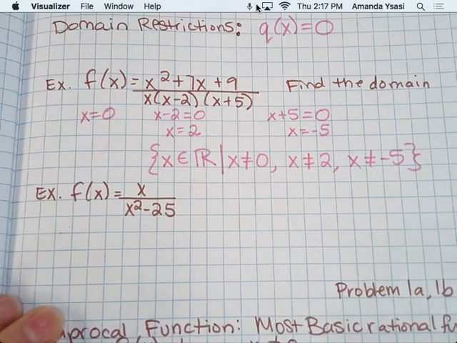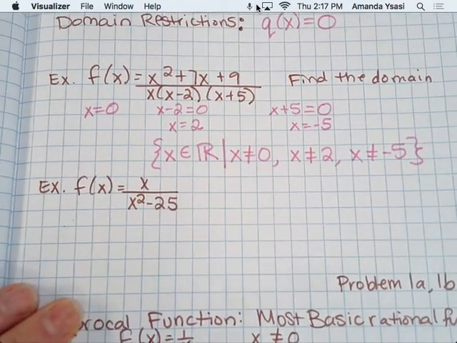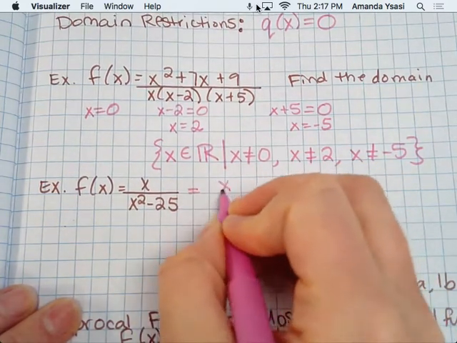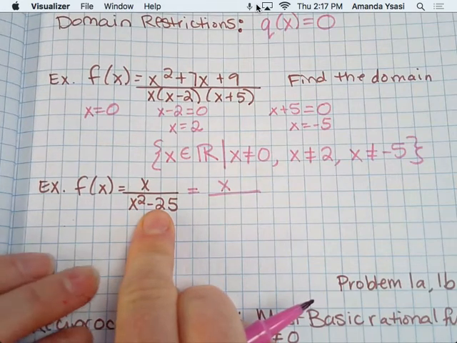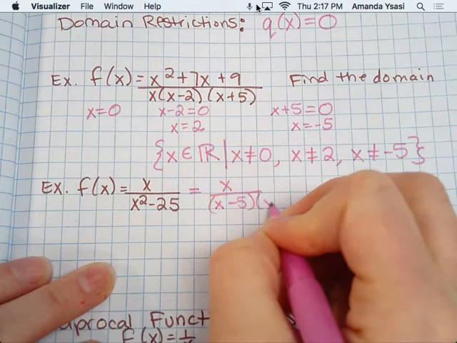For the next example, we have x over x squared minus 25. We check and see if we can simplify it, which we can do. This x squared minus 25 is the difference of squares. So we can write that as x minus 5 and x plus 5.